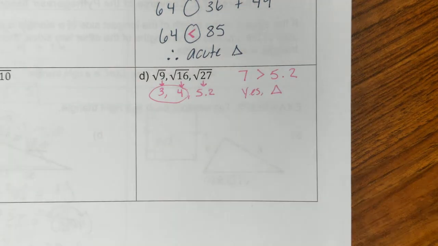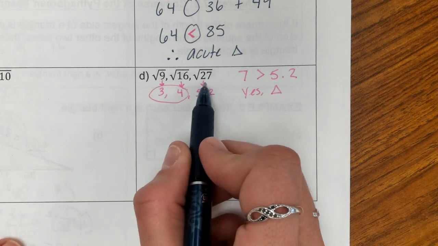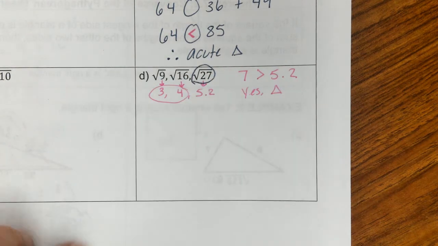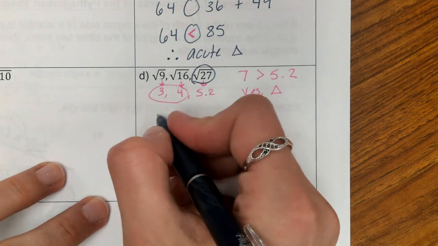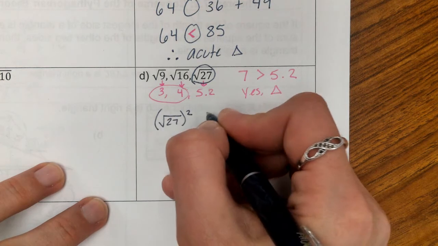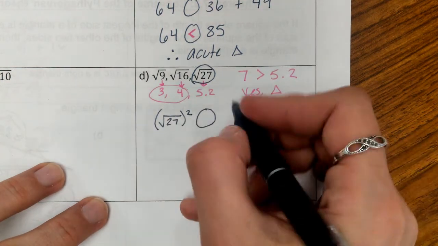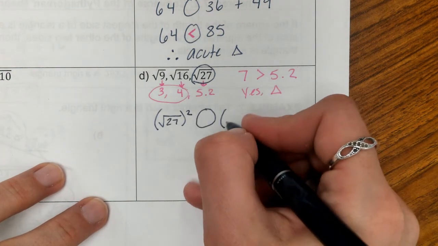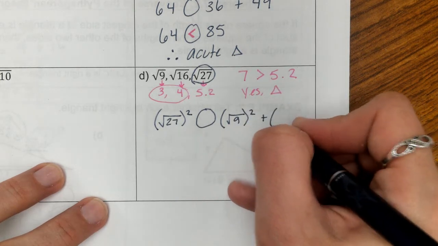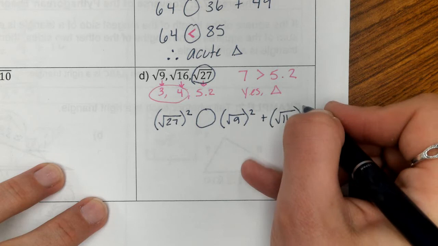So we move forward. Again, we have to go back to our original radicals. We already knew that this is our largest side, so that one's going to go in place of c. So I'm going to have the square root of 27 squared. Put my little bubble. We'll put a symbol there later. Then we've got the square root of 9 squared plus the square root of 16 squared.